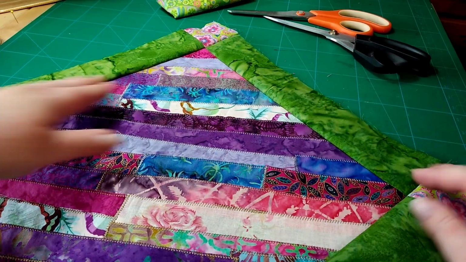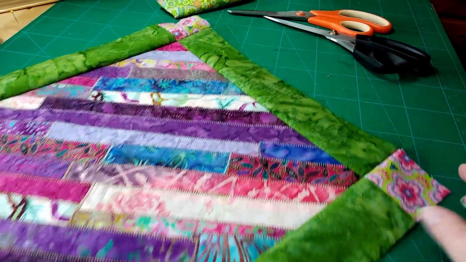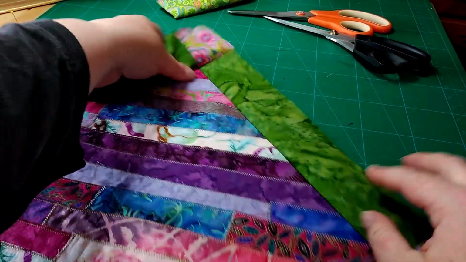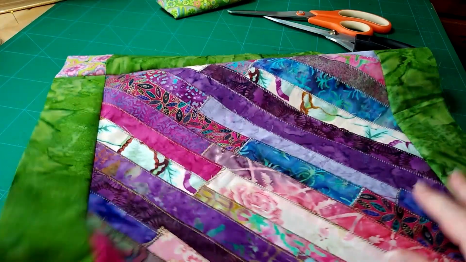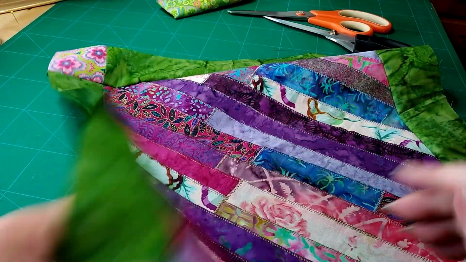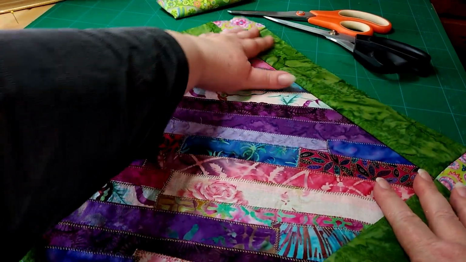So here we are. This is the finished block. So these are my corners. They all match perfectly, every single one. And that's doing the pin trick that I showed you. If they look like they don't match, it's because it needs ironing. I will iron it, but not right now.